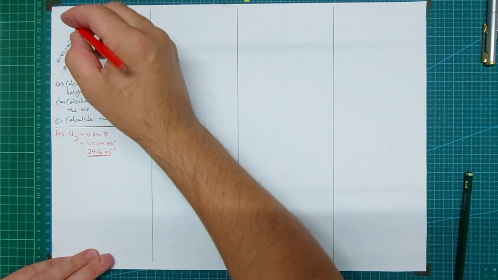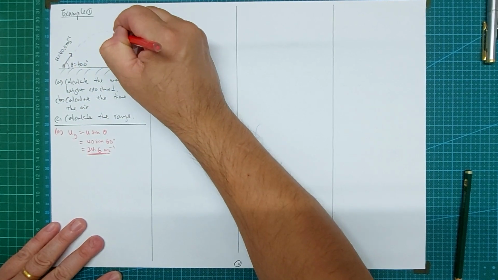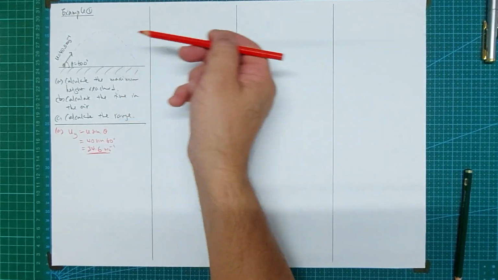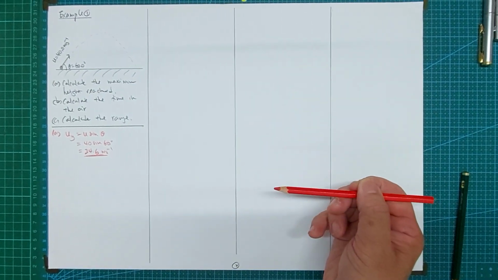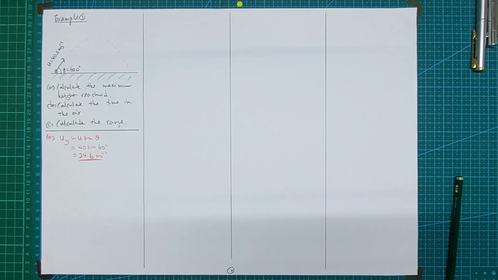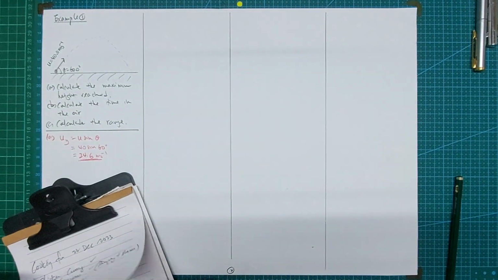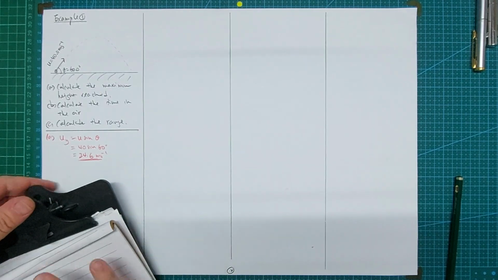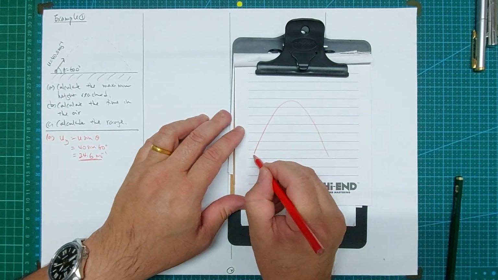Now, when you look at this projectile motion, it reaches the maximum height and then comes down again. When you see the whole projectile motion from the front, you simply see the object moving up and down. For example, let's say we have this projectile motion.